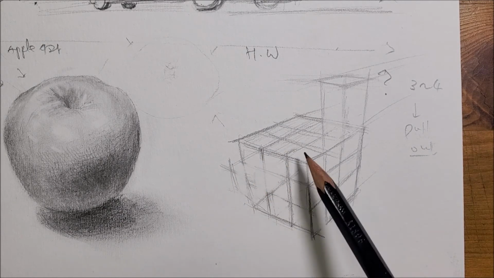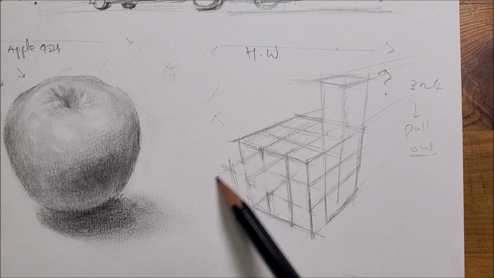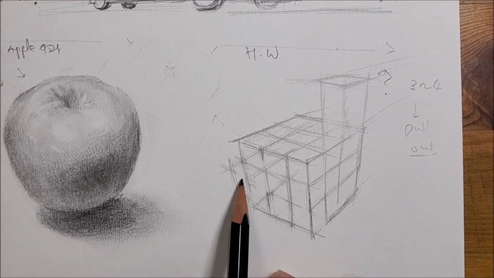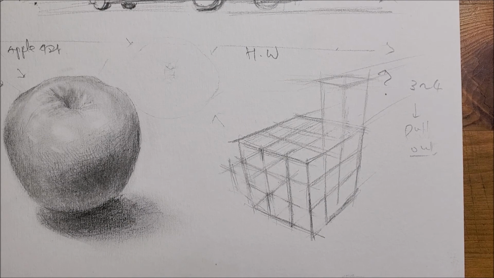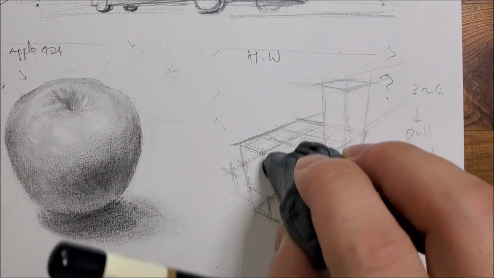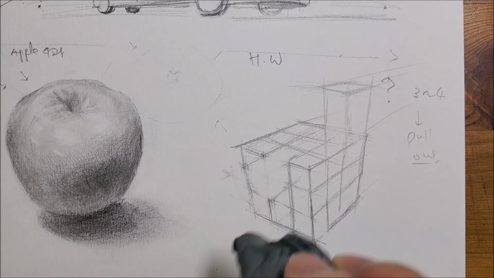Then to draw that, we have to extend the connected line, perspective line, and compare with the horizontal condition with the main line.